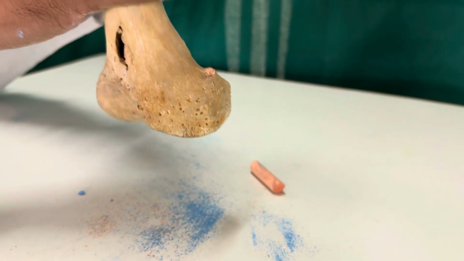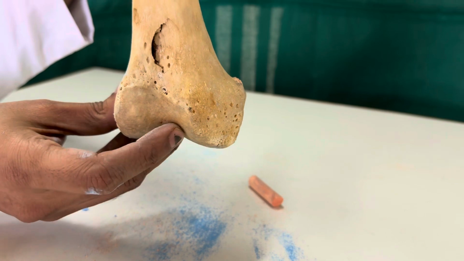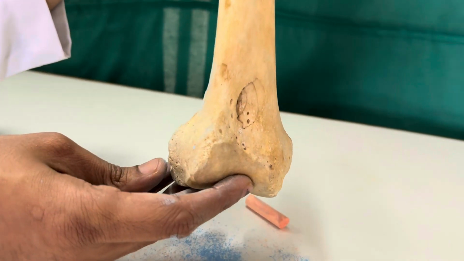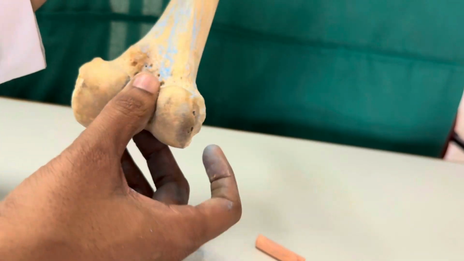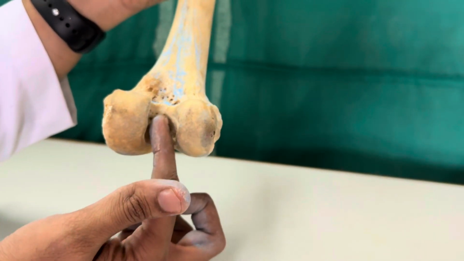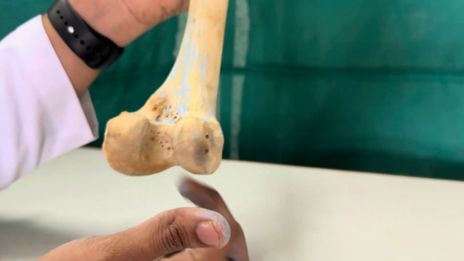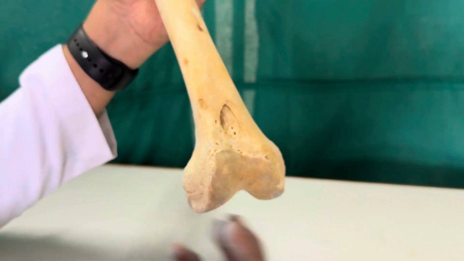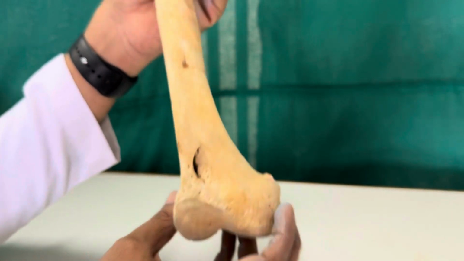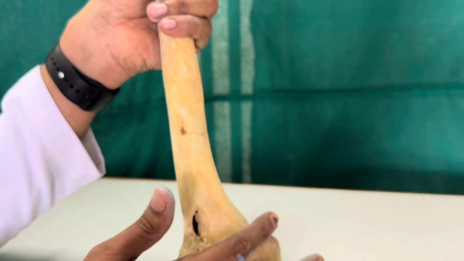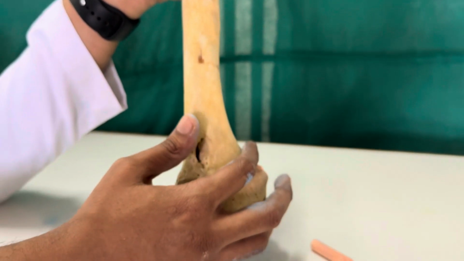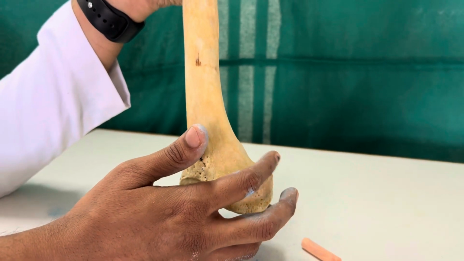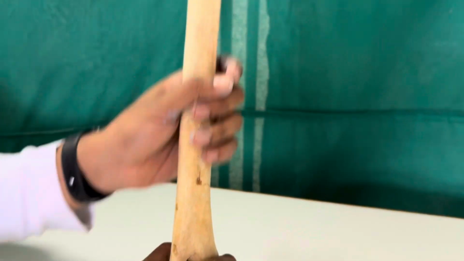Now, on the lateral condyle, the lateral surface presents a prominence called the lateral epicondyle. In between the two condyles there is a notch known as the intercondylar fossa or intercondylar notch. You should remember the medial condyle, lateral condyle, medial epicondyle, lateral epicondyle, and the adductor tubercle, just posterior superior to the medial epicondyle. So, this is all about the parts of the femur.